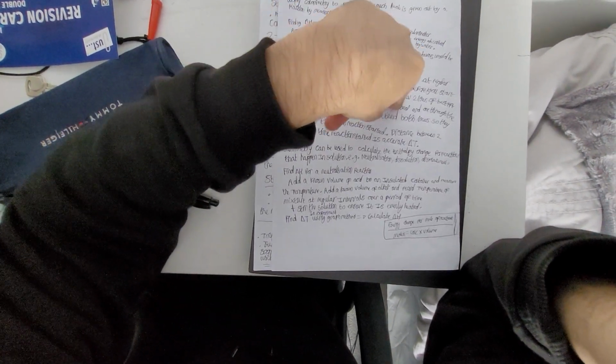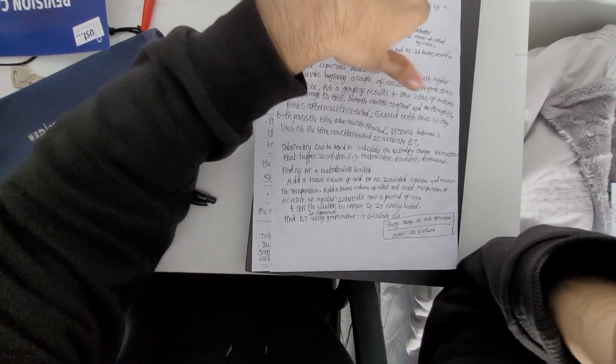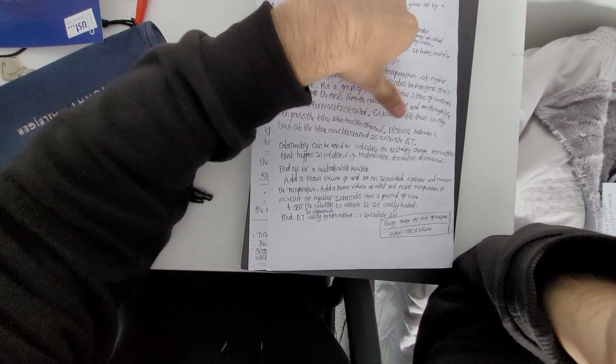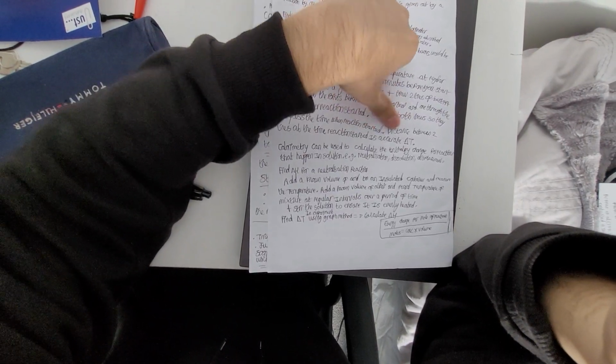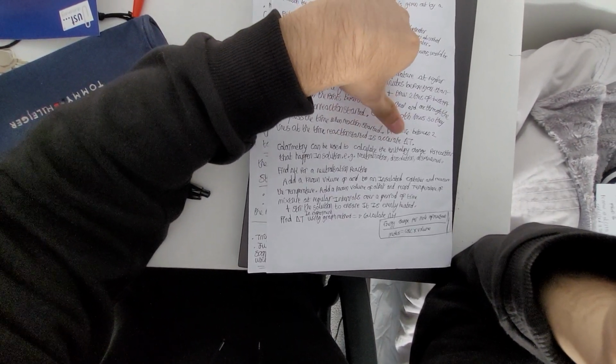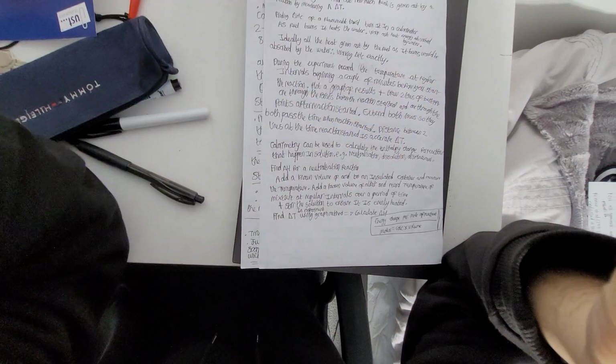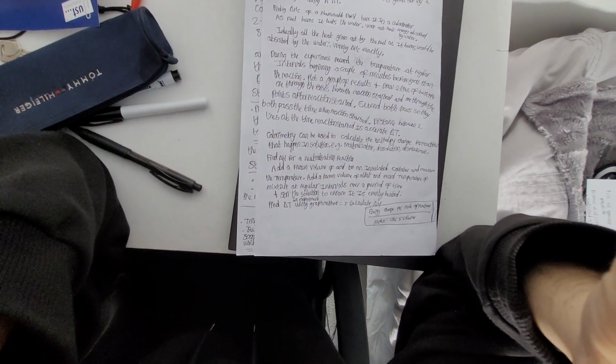That's the graph method. Plot a graph of results, two lines of best fit, one through the points before the reaction started, one through the points after the reaction started. Extend both lines so they both pass the time when the reaction started. The distance between the two lines at the time the reaction started is the accurate temperature change. That's the graph method. And here's another one.